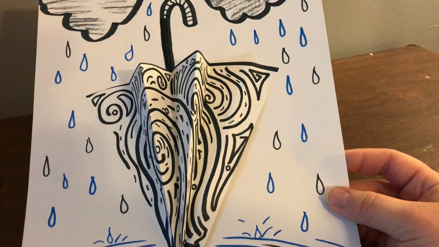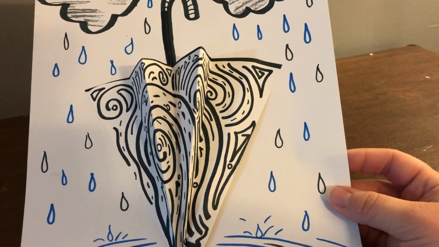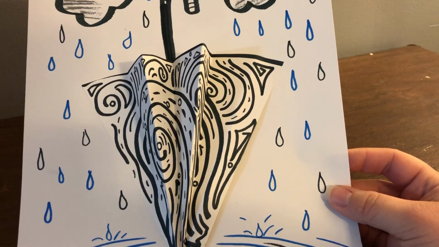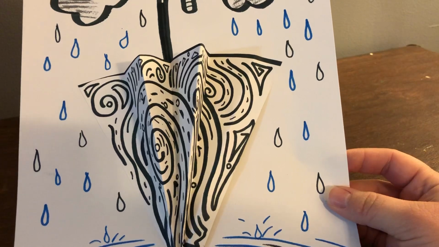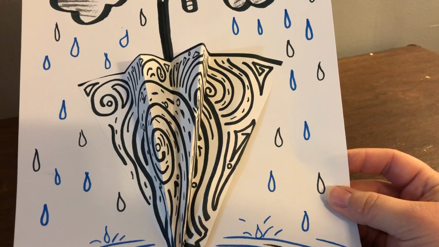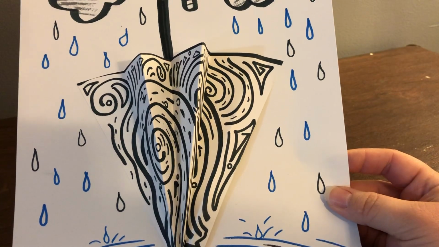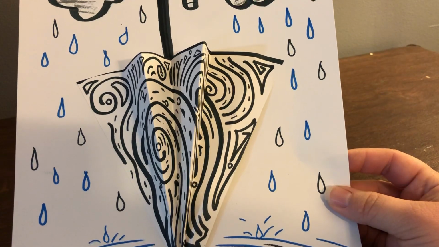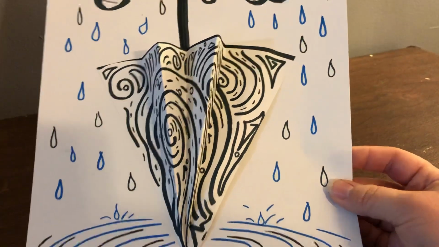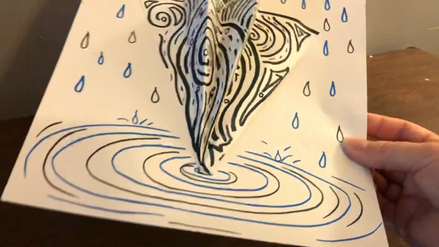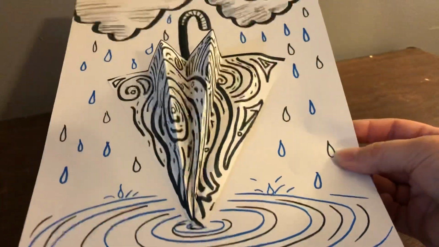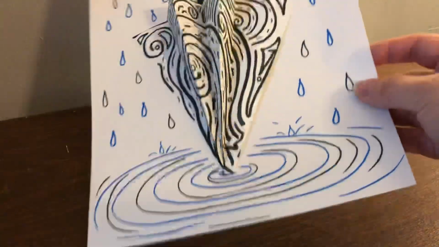For 1st through 2nd grade on Scholastic, their fiction story today is Come On Rain. I listened to that one with my girls, and that story would be appropriate all the way up through 5th grade. It was a really good story. And the nonfiction is Rainy Weather Days, learning about weather. So these are the two projects we're going to do today. We're going to start with the umbrella.